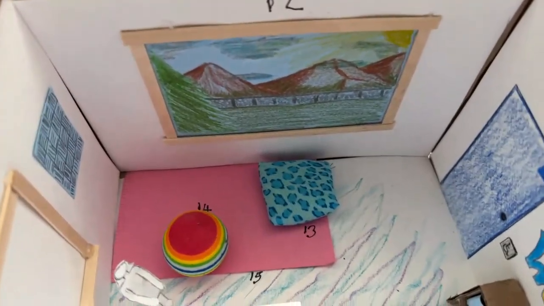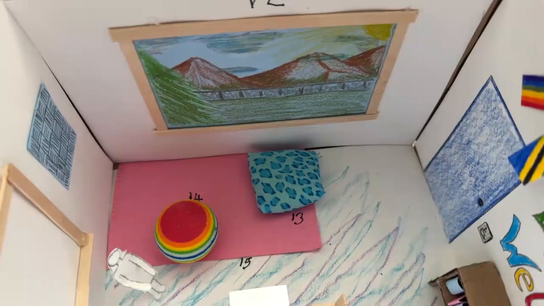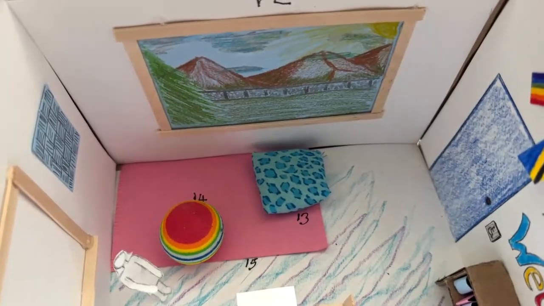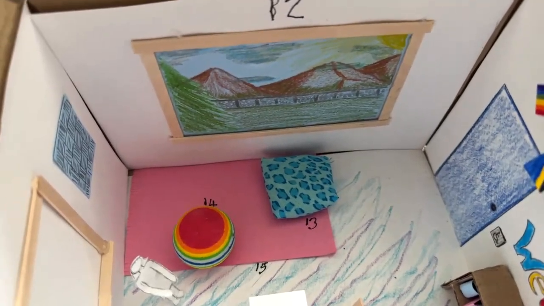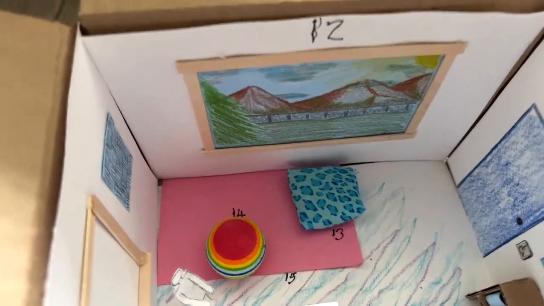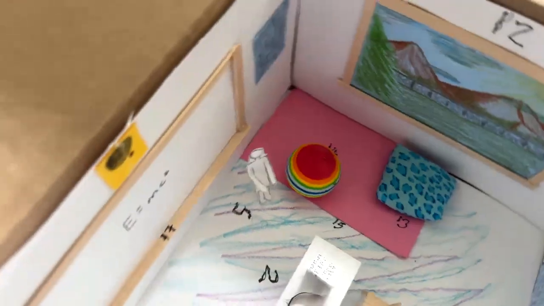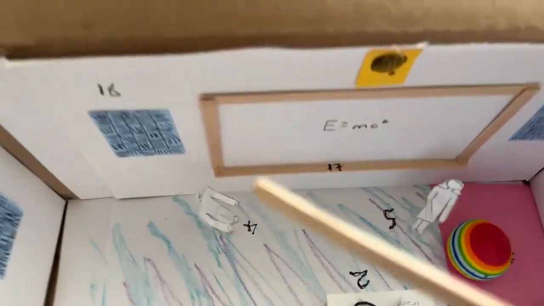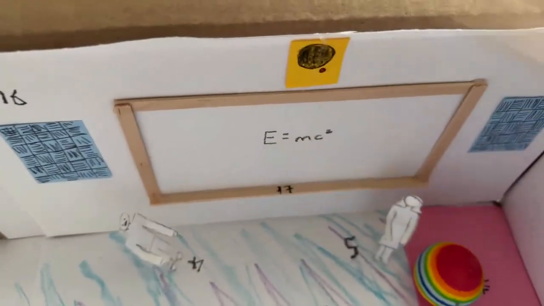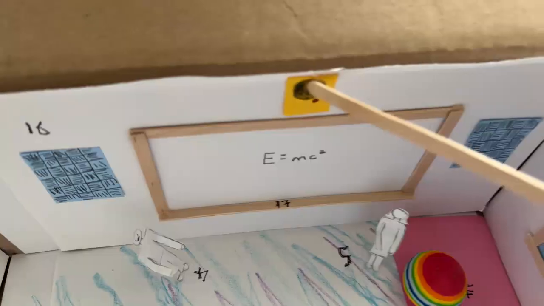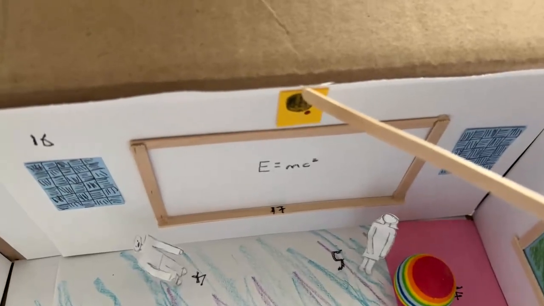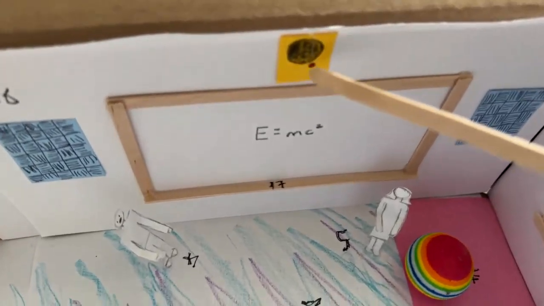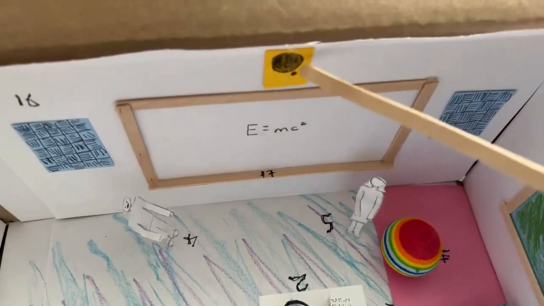This was actually done by a combination of students all chipping in and putting in the hard work to get this final project. So going around my little classroom here, you would see the whiteboard. And on top of the whiteboard, we have a speaker, of course, to enhance sound when necessary.